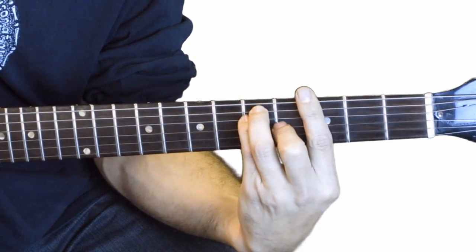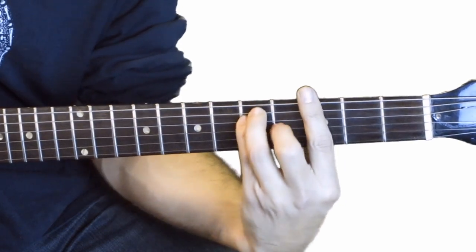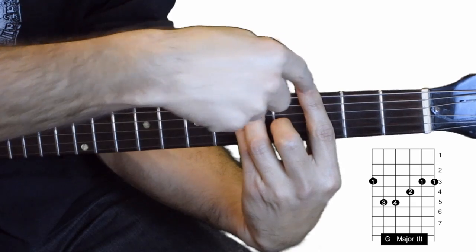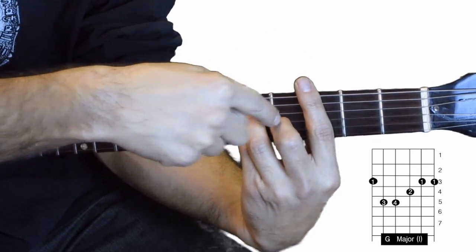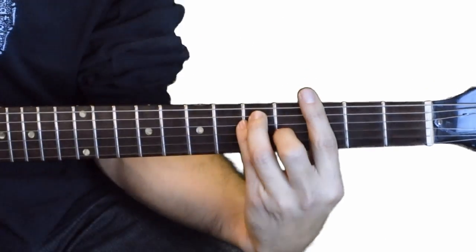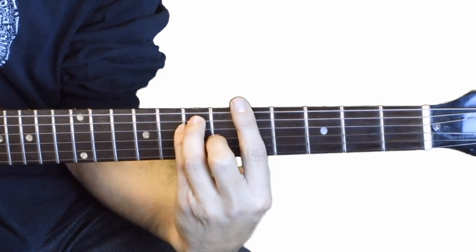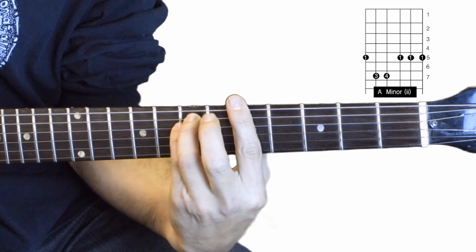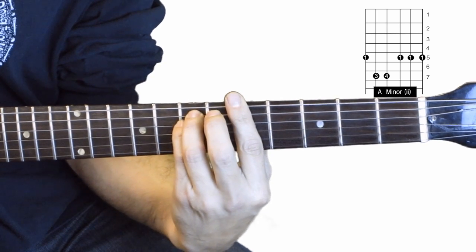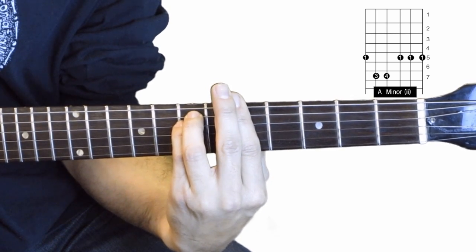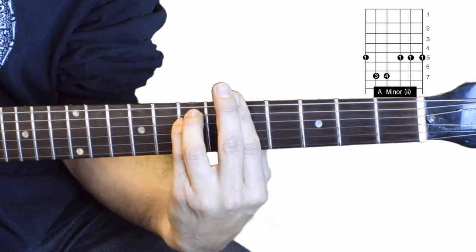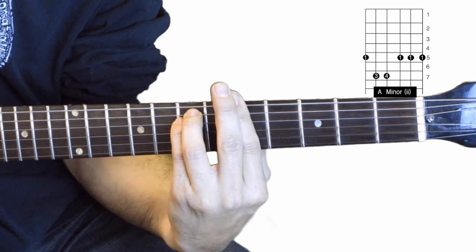So we've got our major chord here, which if I had to tab this out, my fret numbers here from thickest to thinnest are 3, 5, 5, 4, 3, 3. I'm going to slide this chord 2 frets up to A, but I'm going to remove my middle finger. So I've got 5, 7, 7, 5, 5, 5. This is A minor. I use my middle finger to help support my index finger because it gets tiring holding this thing down. There's my A minor.